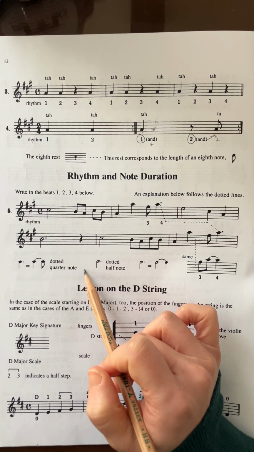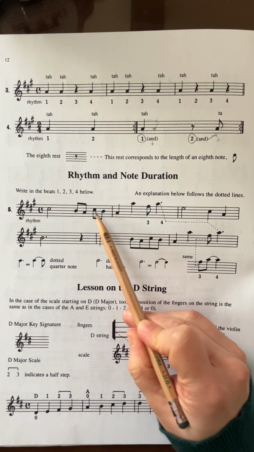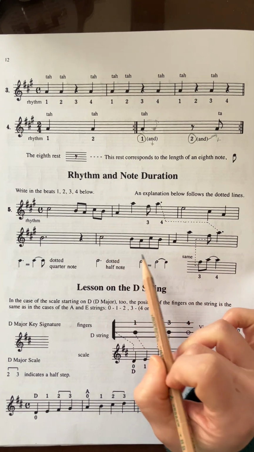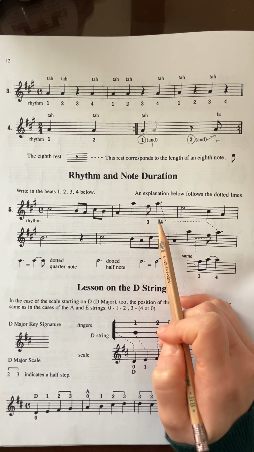And we've learned about an eighth note receiving half of 1 beat. We've also learned that eighth notes can appear different ways. We can have 2 eighth notes with a beam connecting them, or we can have a single eighth note. What we're adding into this lesson is the dot. So you see this little dot next to the note.